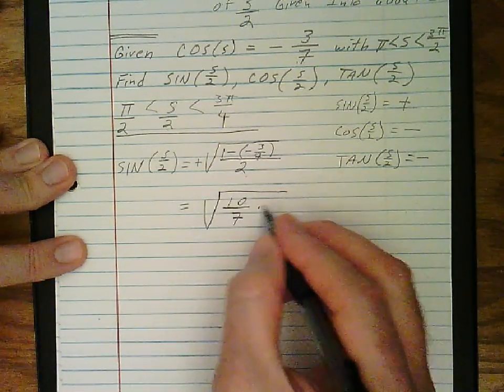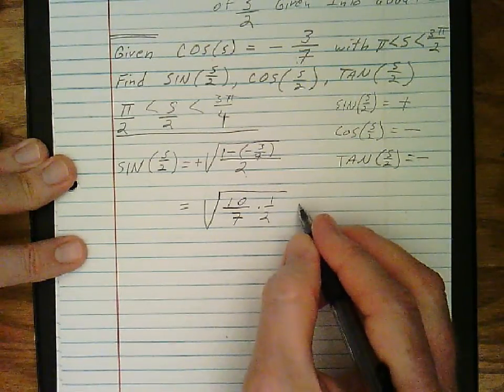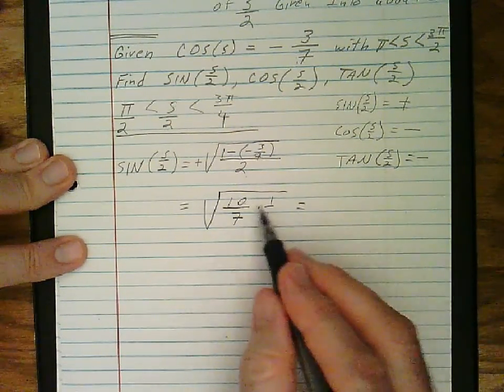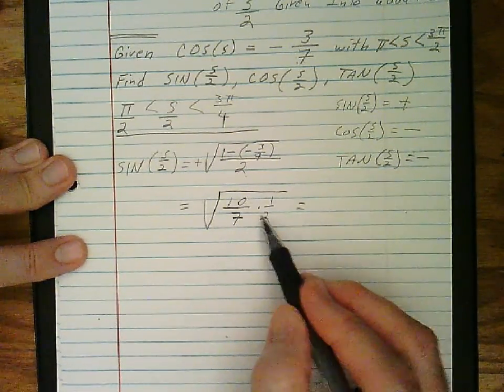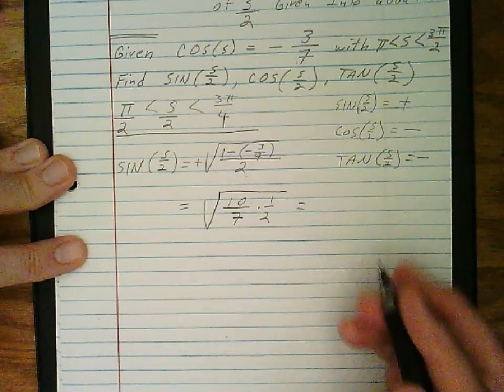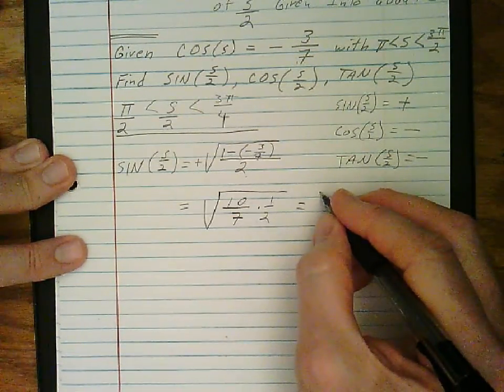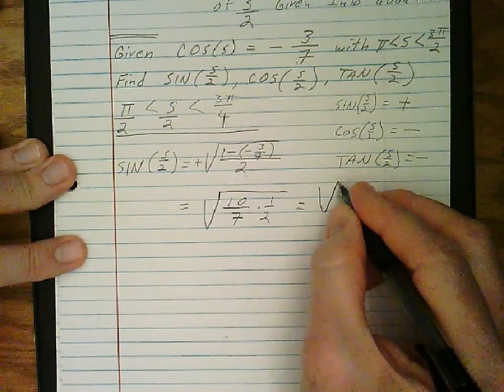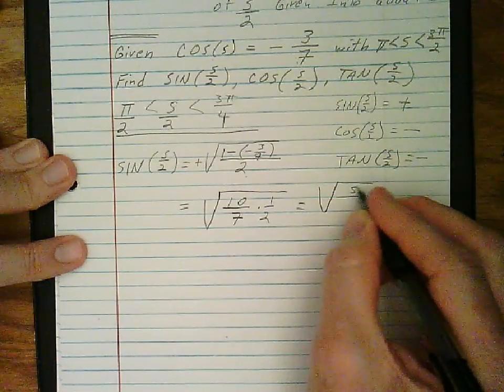This is all divided by 2, which is the same as multiplying by the reciprocal. In other words, I'm going to get 10/14, but I can also divide the 2 into the 10 first, and that means I'm going to get the square root of 5/7.